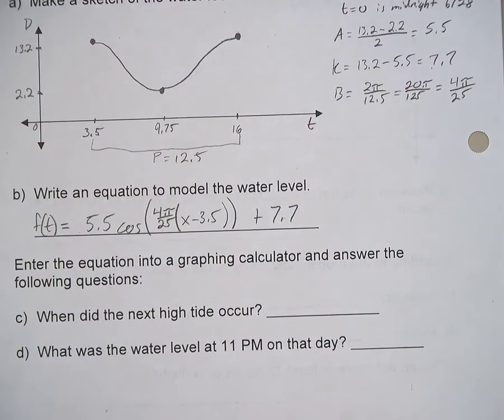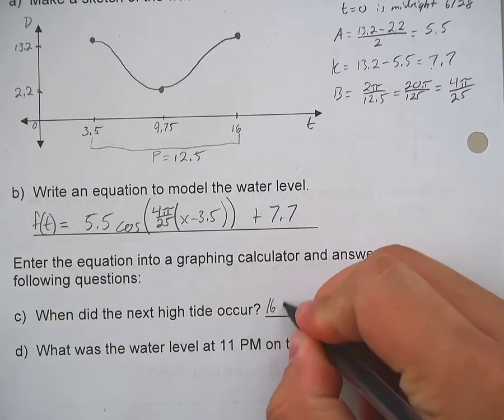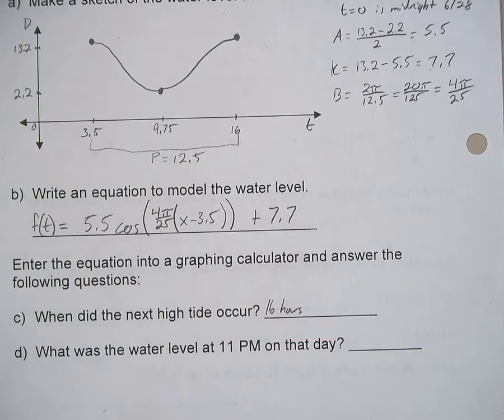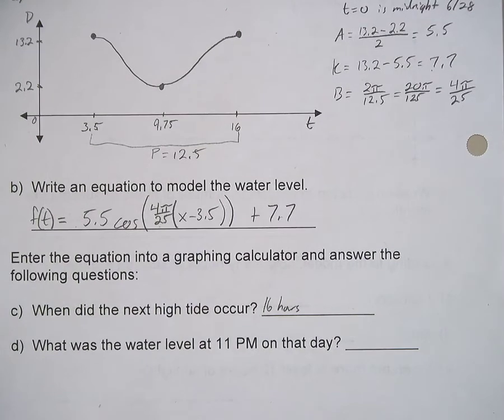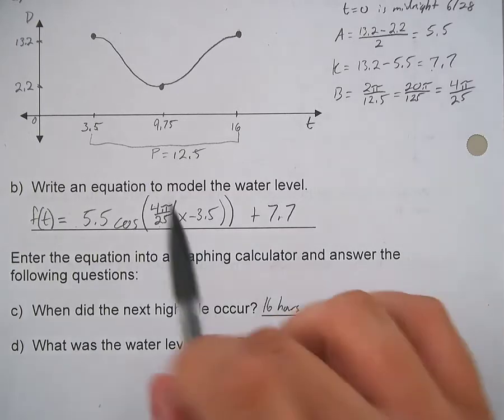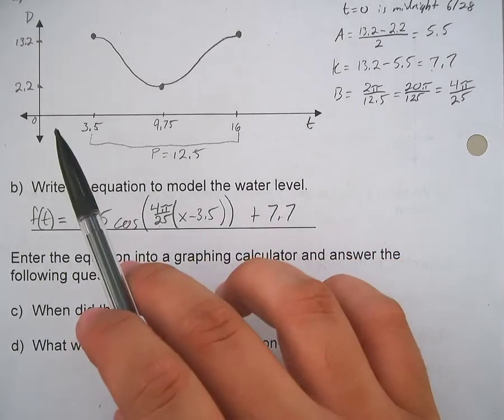So when did the next high tide occur? That happens 16 hours after 3.5. Or if you wanted to say that in terms of actual time, it's 16 hours after midnight. It's 12.5 hours after 3, 16 hours after midnight.